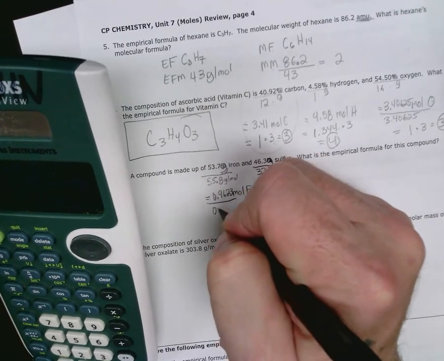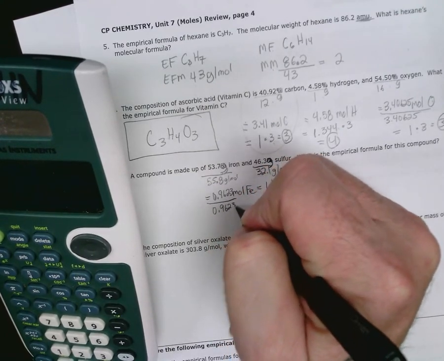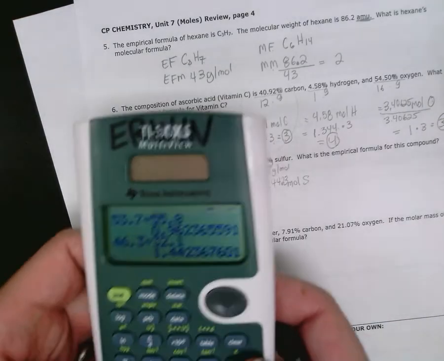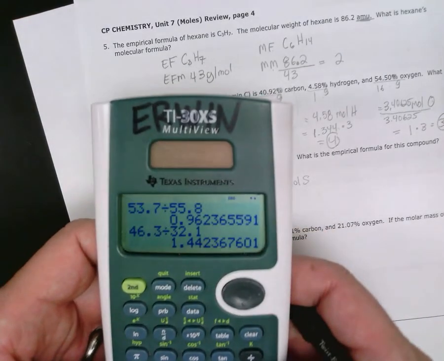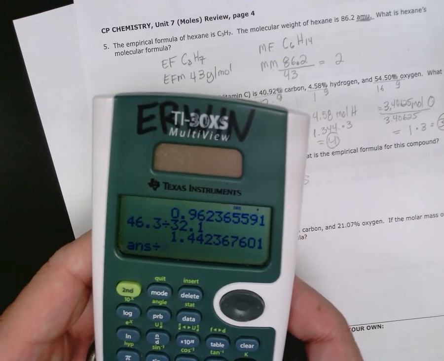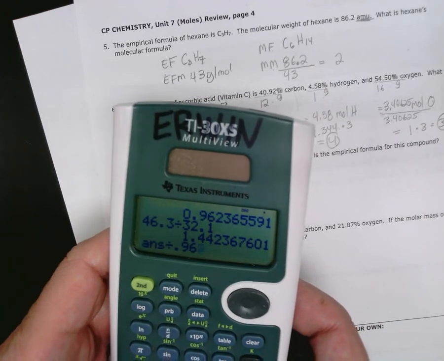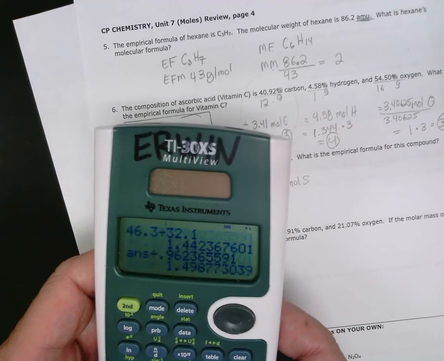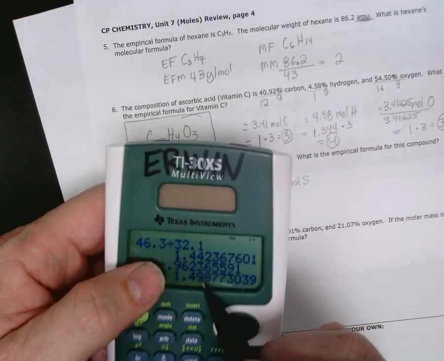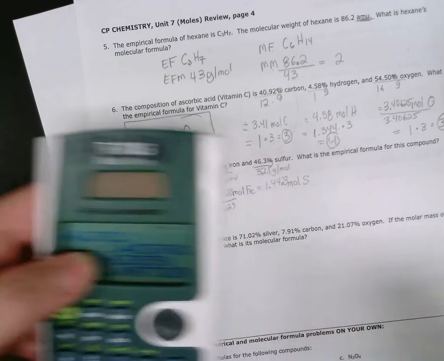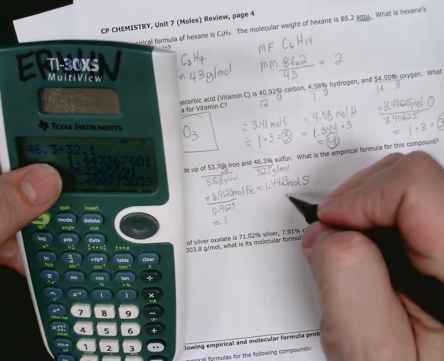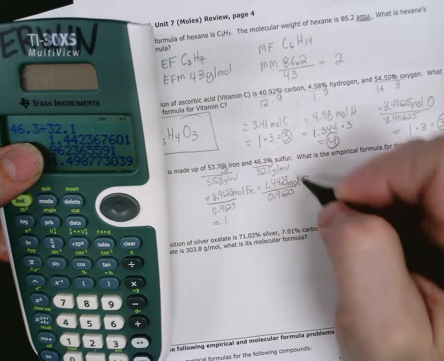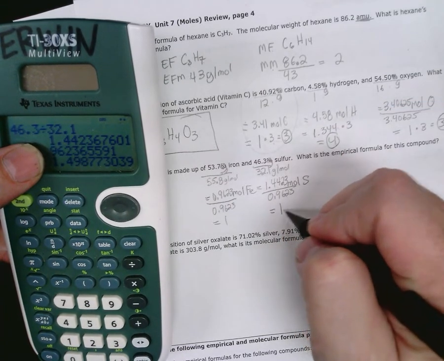I'm going to divide by that 0.9623. This is obviously equal to 1. All right, so I'm going to do this. 1.4423 divided by 0.962365591. It is 1.49. I told you you could round it to the tenths in the last step. In this last step, we can round it to the tenths. So I'm dividing by 0.9623, etc., and I got an answer of 1.5.